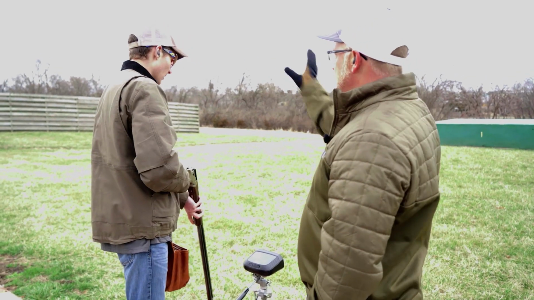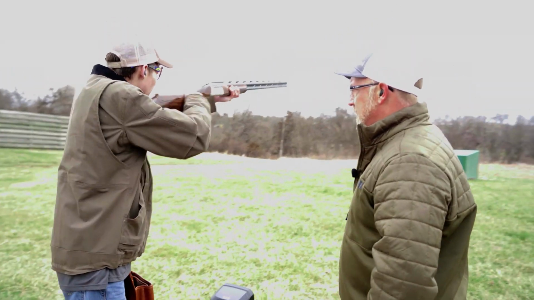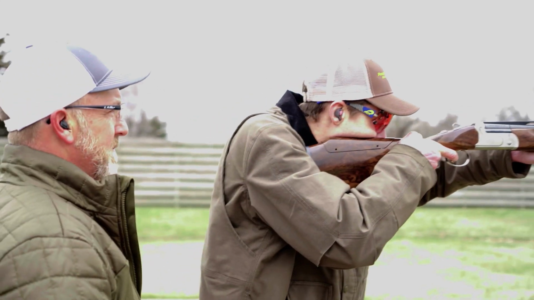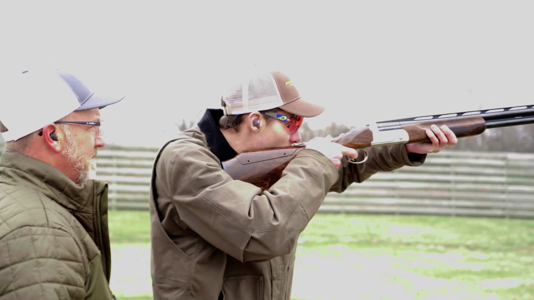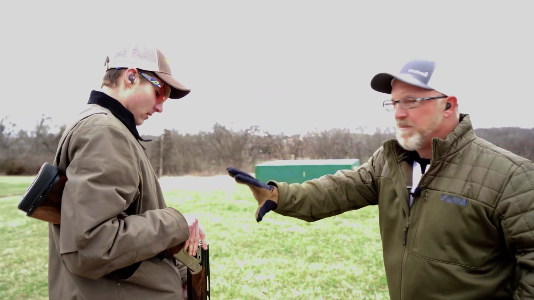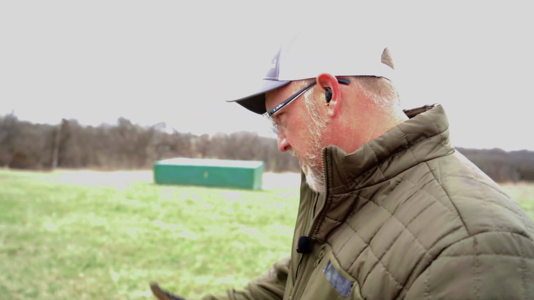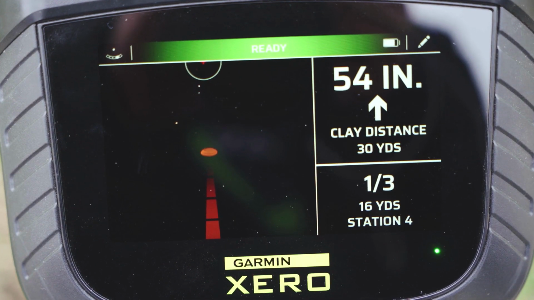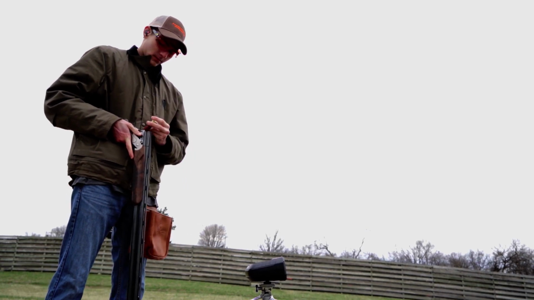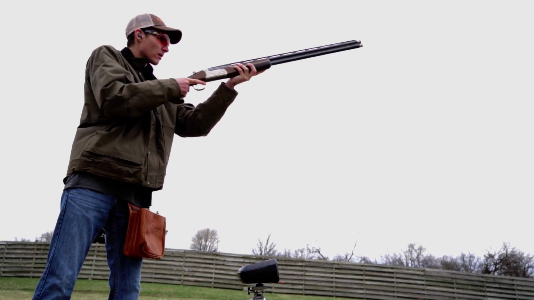Now, create a miss for me, Mark. Lift your head out of the gun. Full. So now you saw him peek up out of the gun to see the target, which is what people do. And he shot with a 0.53 reaction time. And it's going to tell us how far he was. 54 inches over the target. So that's data that you never would have had before.